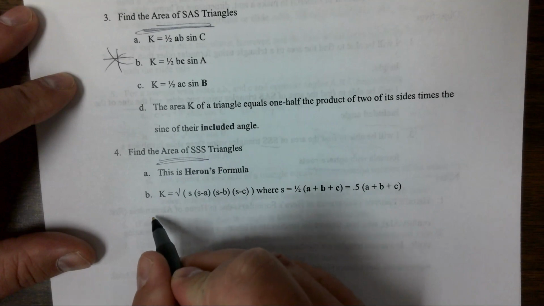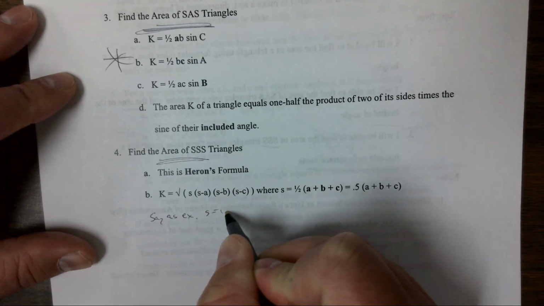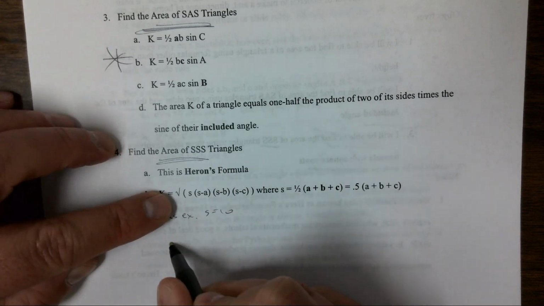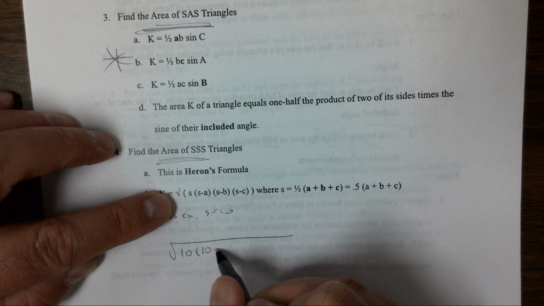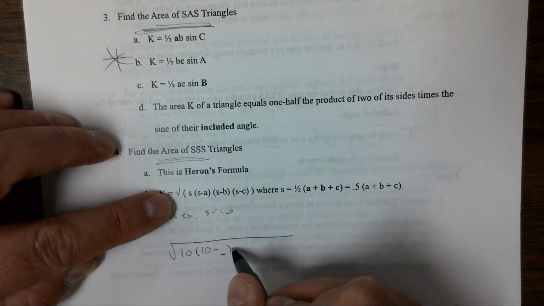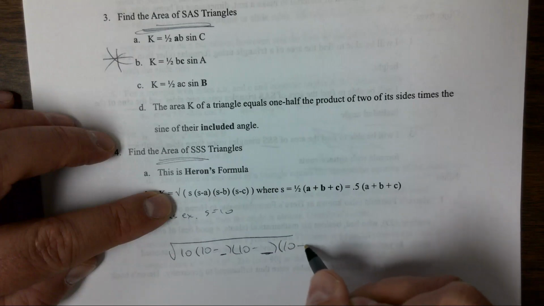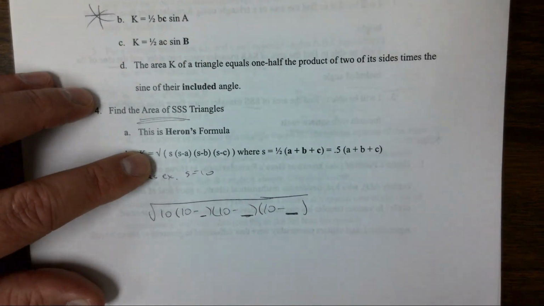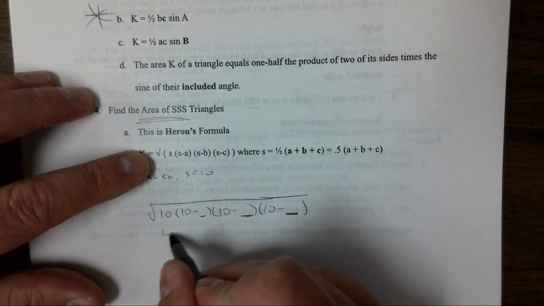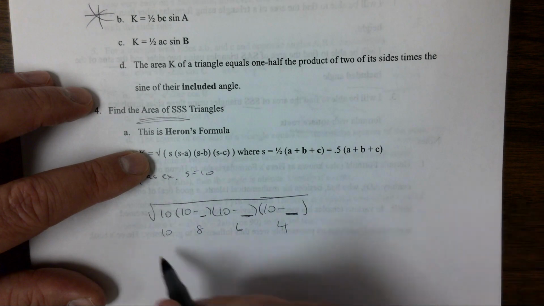Like say, as an example, S equal 10, then your formula is going to be 10 and then 10 minus some number, 10 minus a different number, and 10 minus another different number. And usually you just do your calculations, like it could be 10 with 8, with 6, with 4, or whatever.